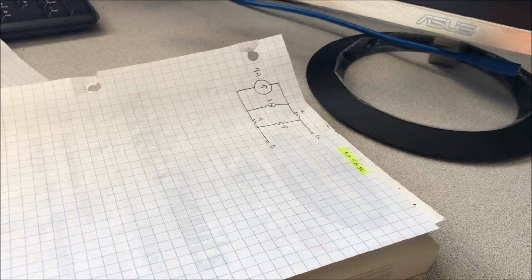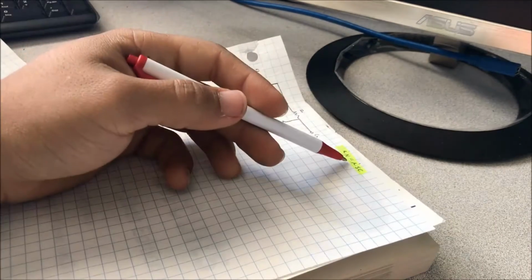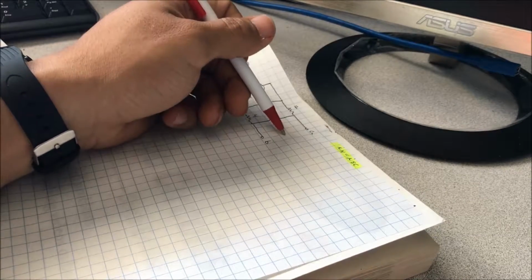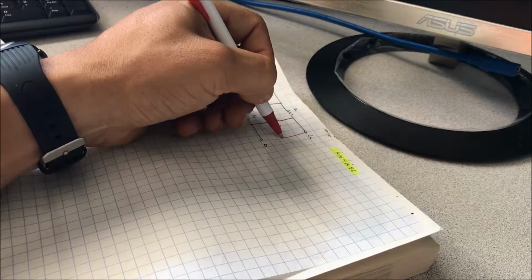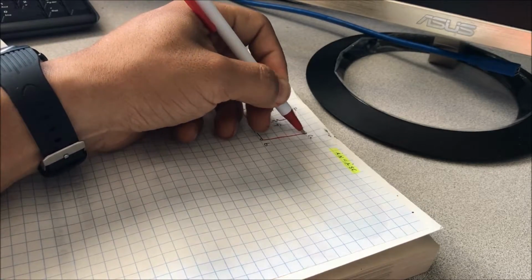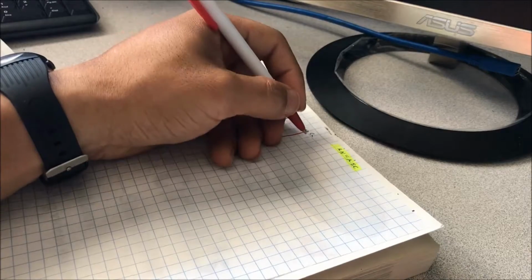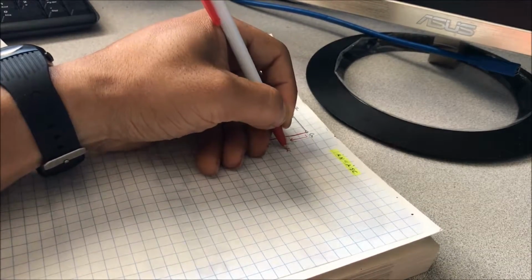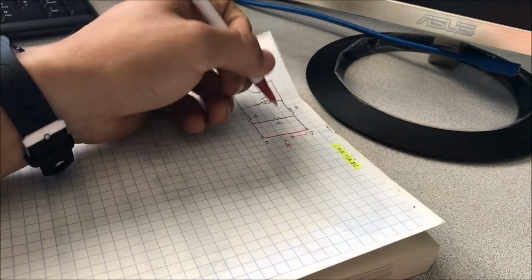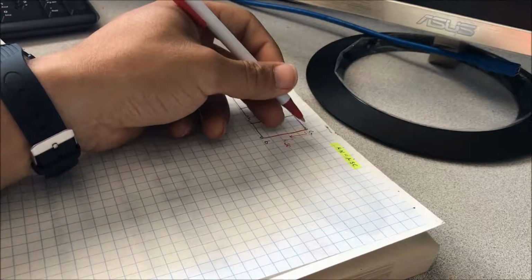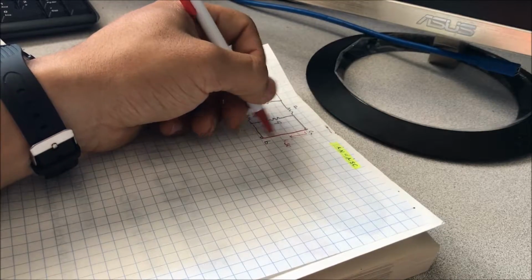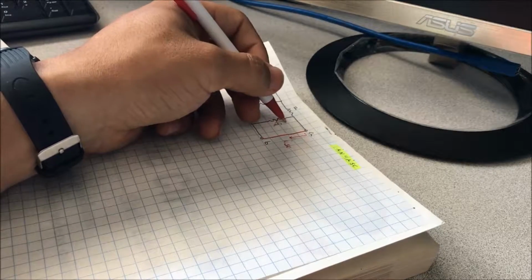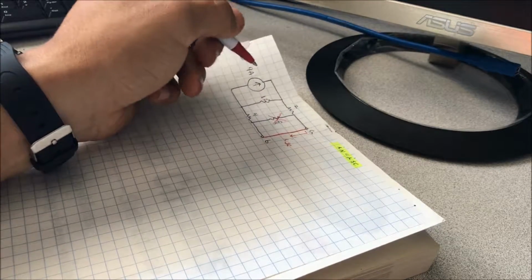Now we're going to be looking for I Norton, and I Norton equals I short circuit. So between the 2 points that they want, what you want to do is add a line and short out the circuit. So this would be I short circuit. Now, since there is no resistance going through this wire, and since it's parallel to this 9 ohm resistor, it cancels out.